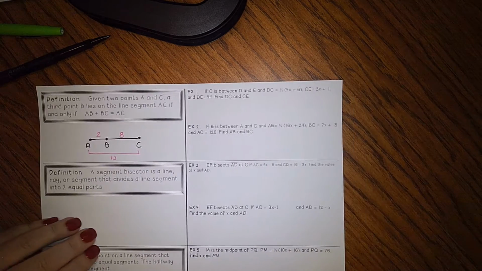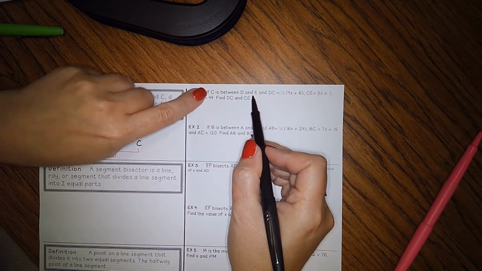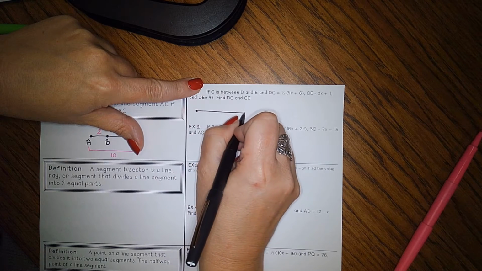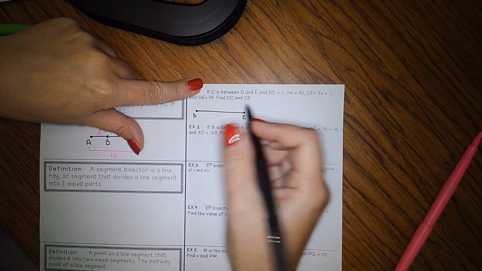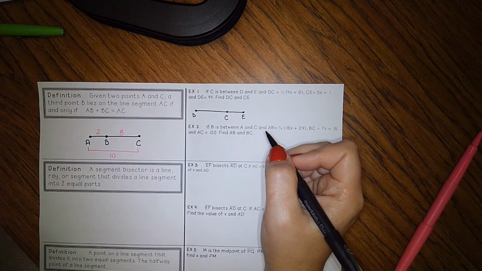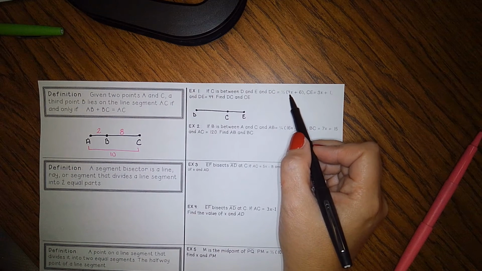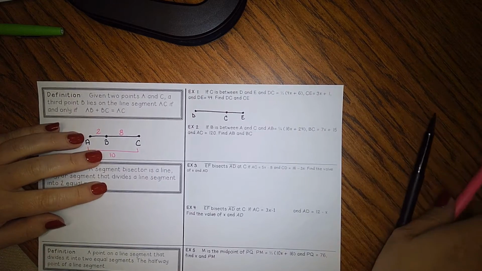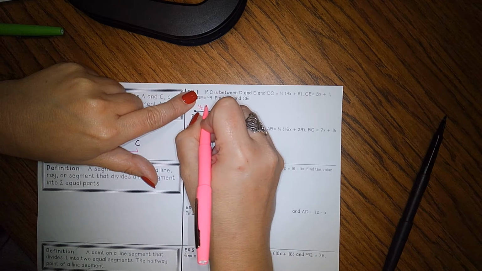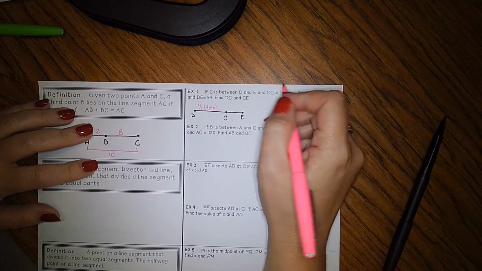All right, so let's look at an example. This first example says that if C is between D and E, so C is going to be the point that's in between D and E, so let's draw that out. There's D and E, and C is between it somewhere. We'll say there. Then it gives us that DC is equal to 1/2 (4x plus 6). So that is this section here. And sometimes labeling these things just helps so you can see it visually.